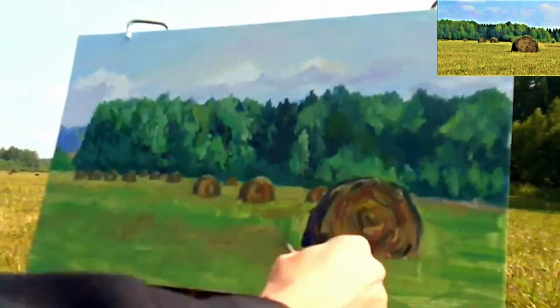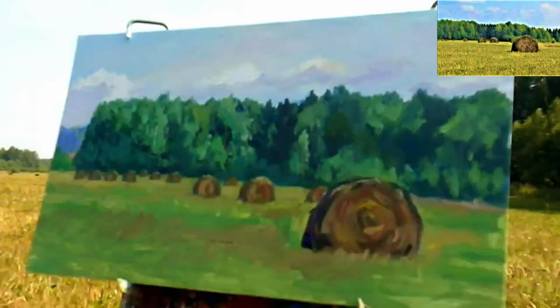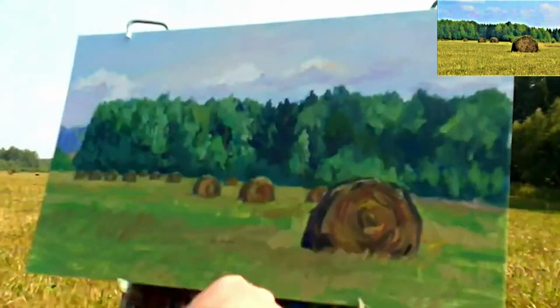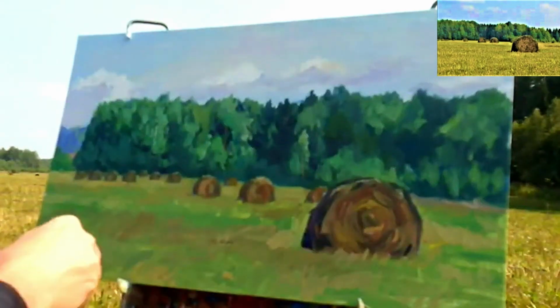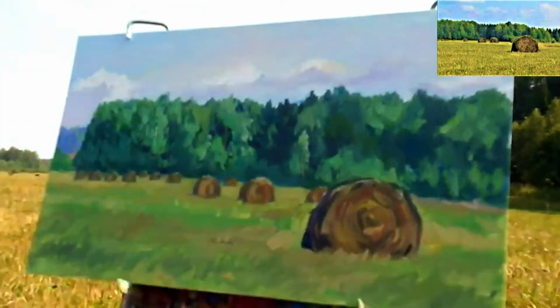Draw the field in the foreground with thick strokes and light colors. This will show the grass. In more detail, in the foreground, paint the grass. Where in the grass is the shadow we must paint.